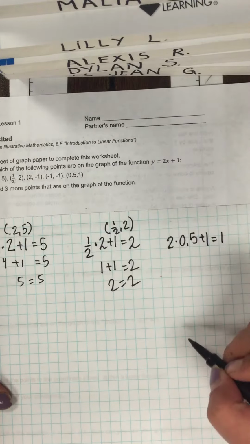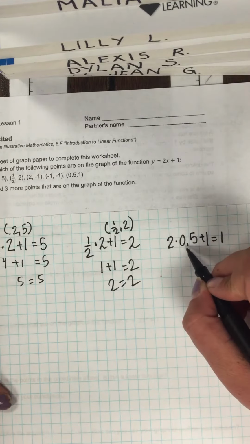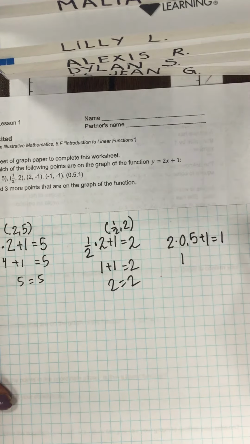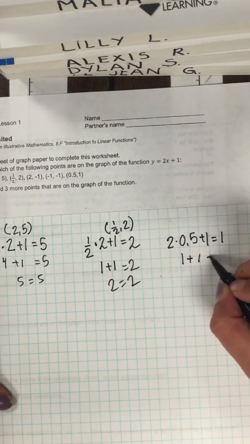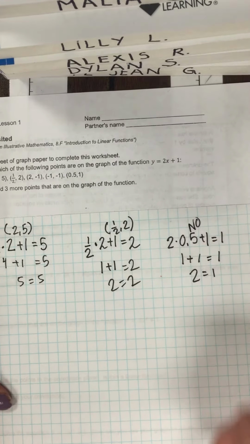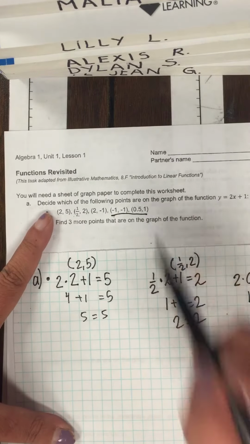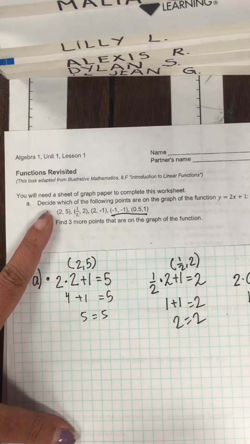Is it equal to 1? 0.5 times 2 is 1, because 1 is half of 2. 1 plus 1 is 2. Equal to 1? No, so this one is not a part of the equation. You're responsible for these 2 for your homework. You need to figure out those 2.